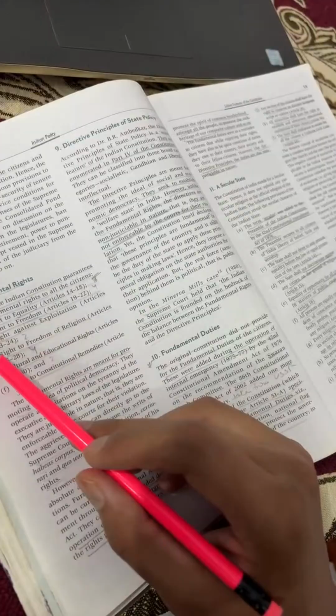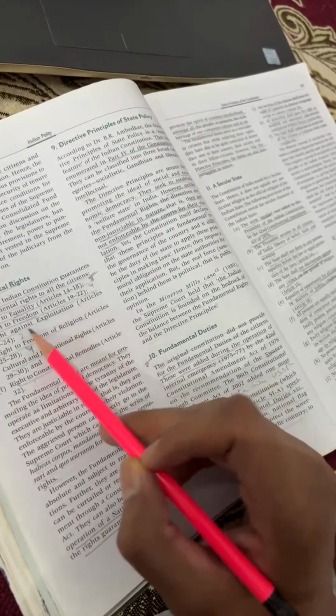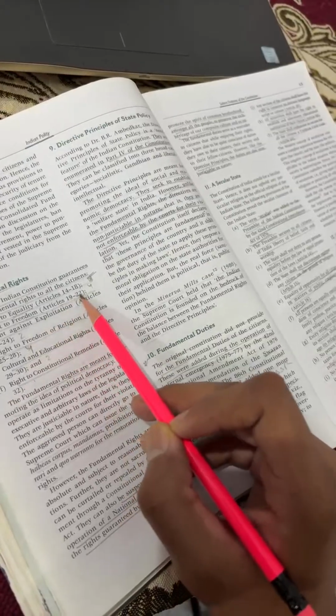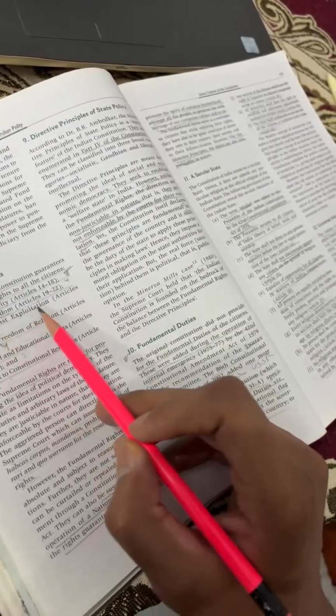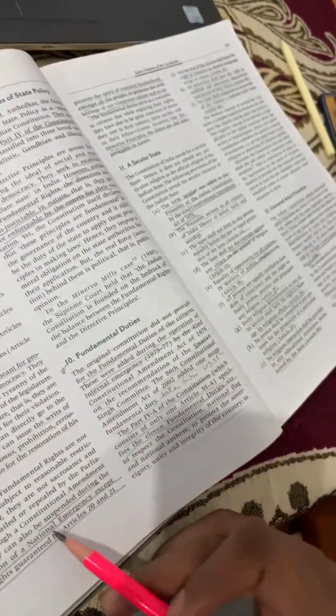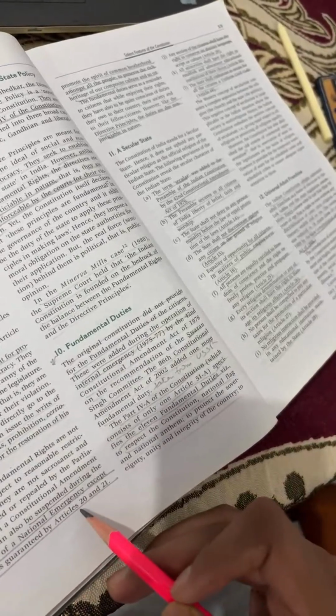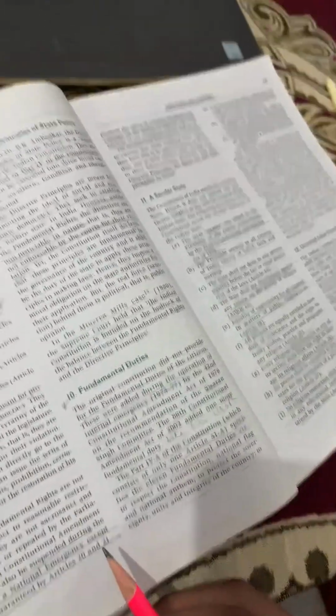Equality, freedom: Articles 14 to 18, 19, Articles 23, 25, right to constitutional remedies, 32. They can also be suspended during an emergency, except the rights granted by Articles 20 and 21.